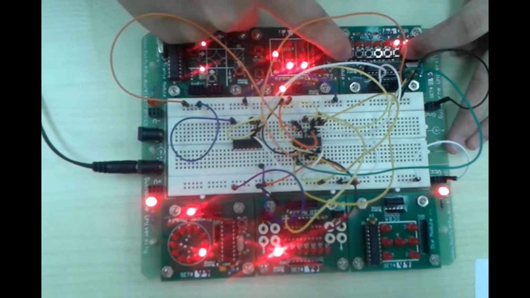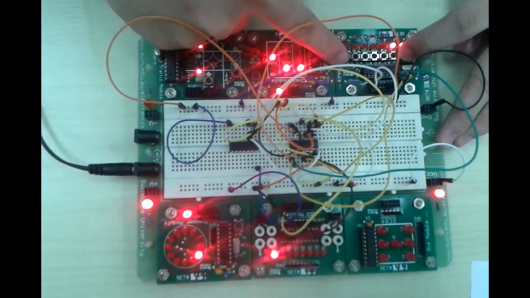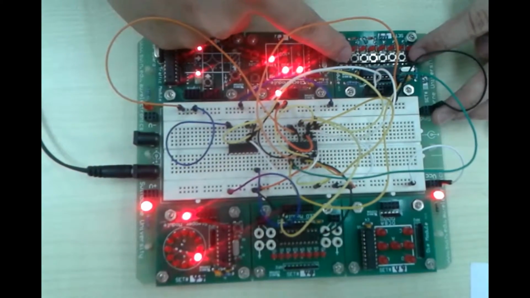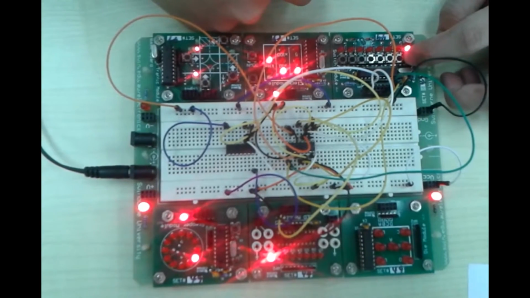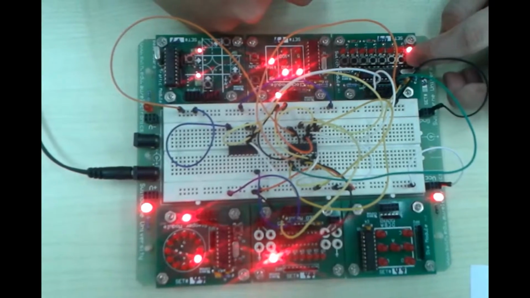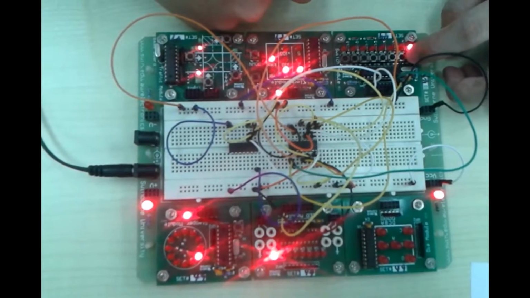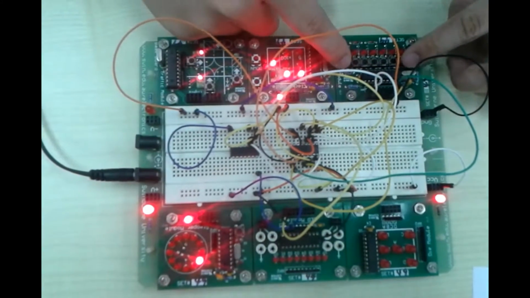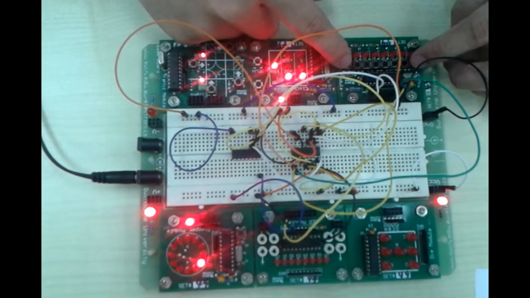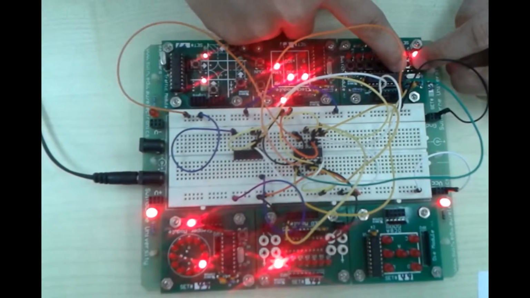Then we go to 8, which is 1, 0, 0, 0. Then 10, which is 1, 0, 1, 0.